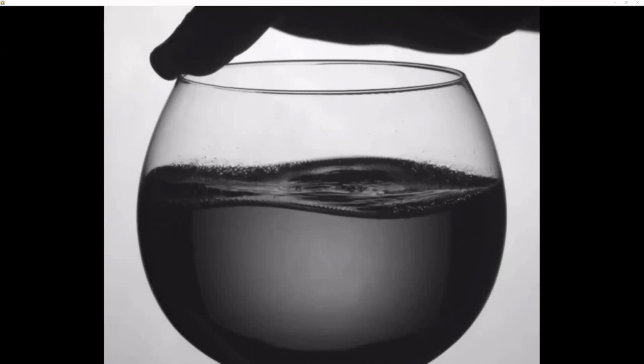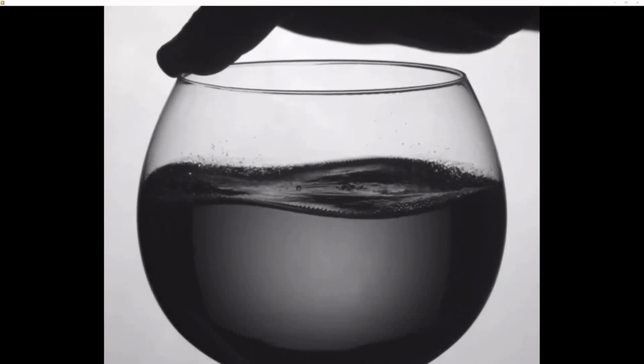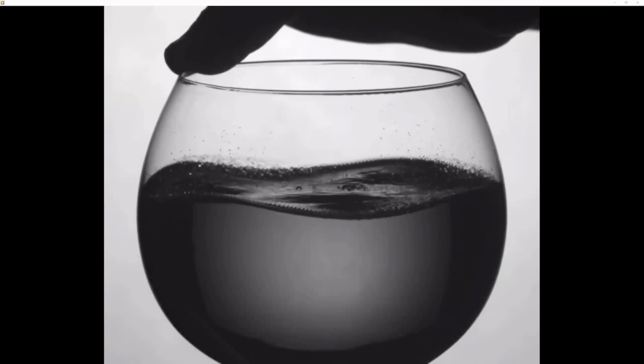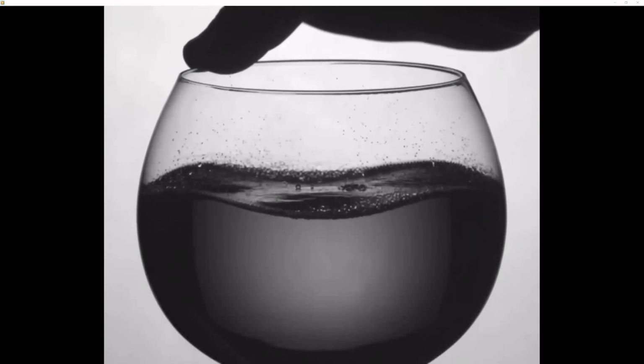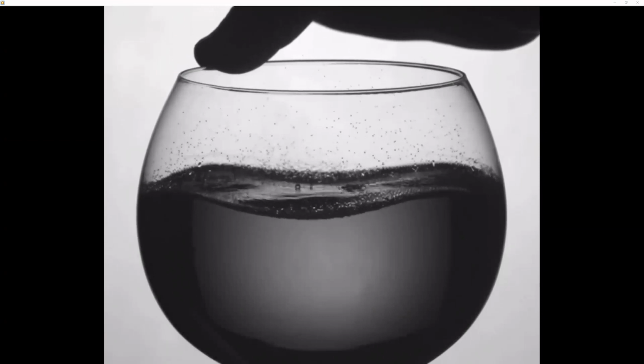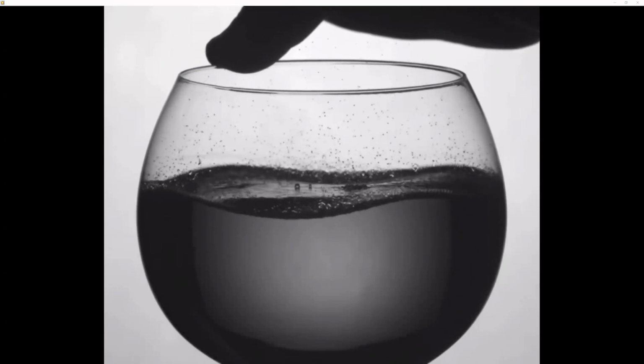But to me, it is just as interesting what happens to the liquid inside as it begins to slosh and atomize from the vibration of the glass. Here's a little closer view of the droplet formation at the liquid surface inside the glass.